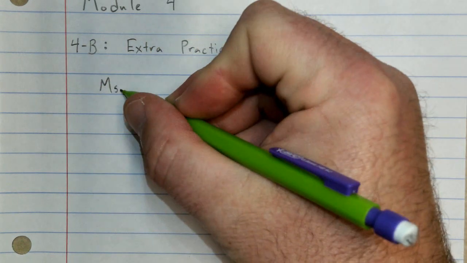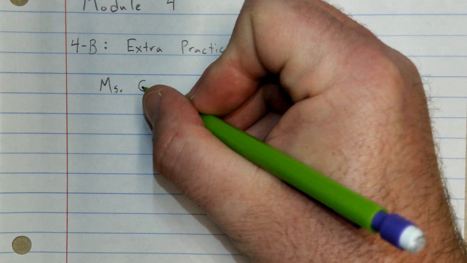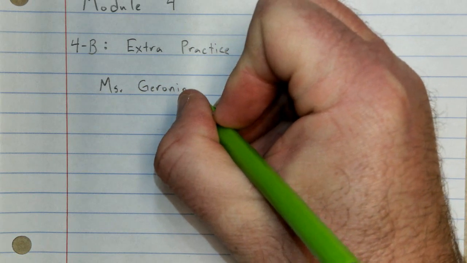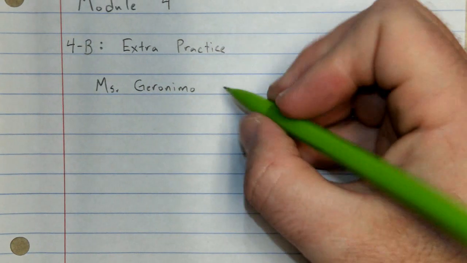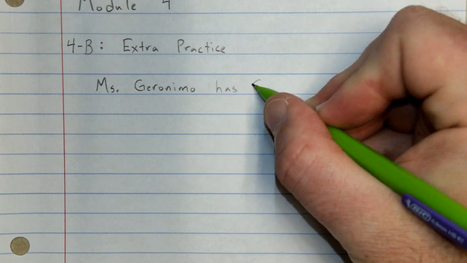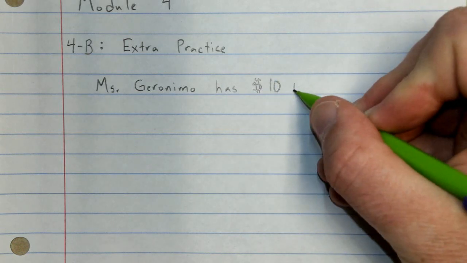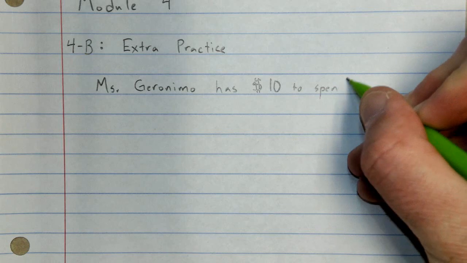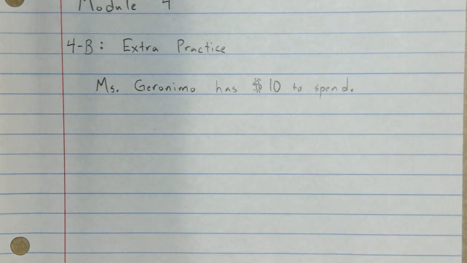This problem says Miss Geronimo has $10 to spend. She's got $10 to spend.